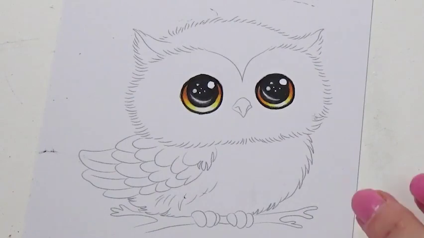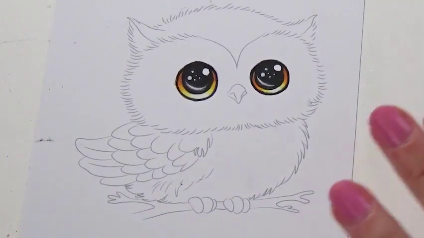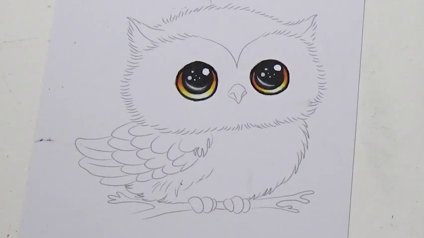Let's come into the beak and talons now. I'm going to use the same blend that I used in the iris. Before I get to that, a little fun fact: owls can really only have a golden or brown eye. They never actually have a blue or a green eye. So if you ever see a photo like that, it's always photoshopped. I thought that was an interesting fact to share with you all because I did want to make his eyes blue, but Google told me no.